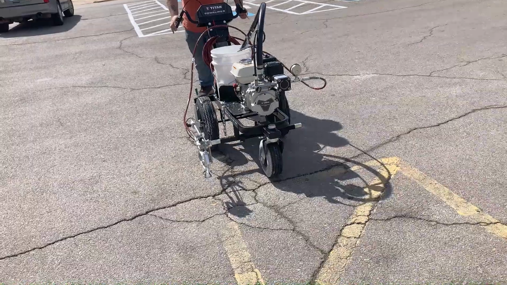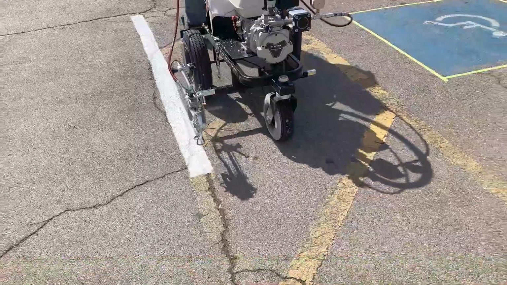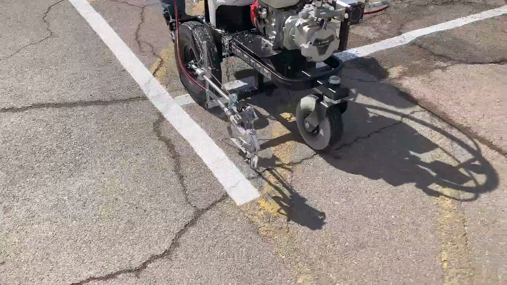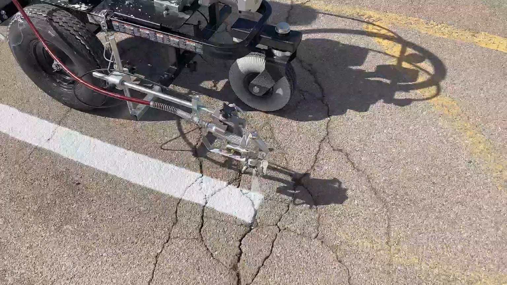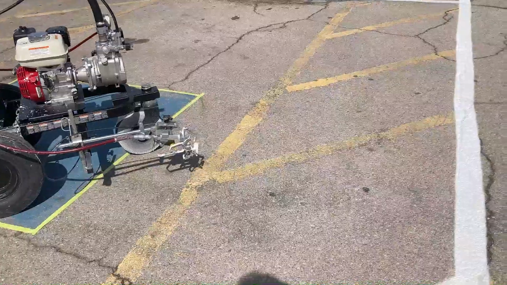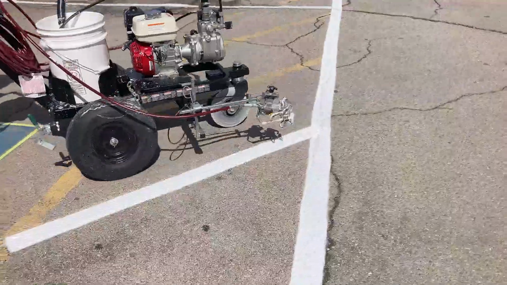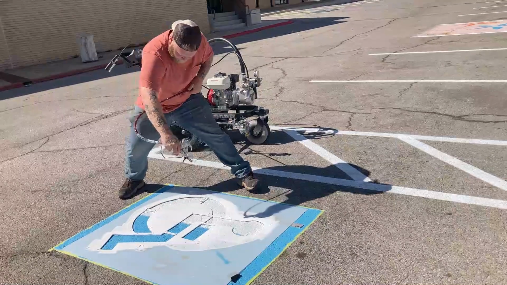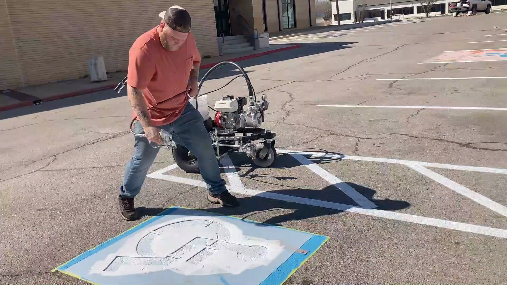Typically, my access aisles, when I'm charging these, range from about $55 to $65. And that's just simply because these are required, they are a federal code, and I also give my customers phenomenal pricing with my parking lot lines as it is. But when it comes to the access aisles and then these ADA symbols, I don't budge on these. It's the same flat rate no matter how many there are in the parking lot.